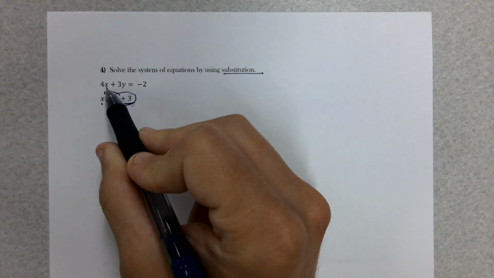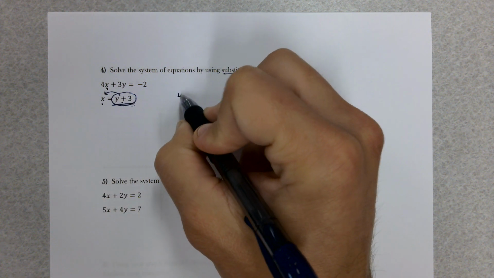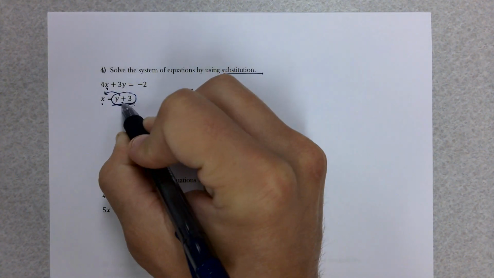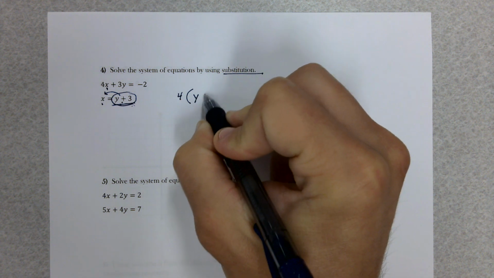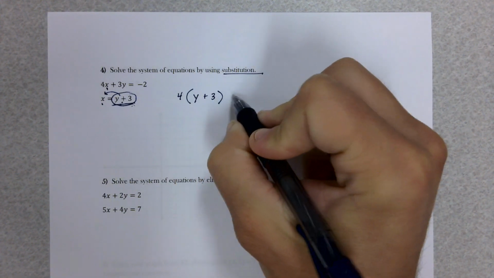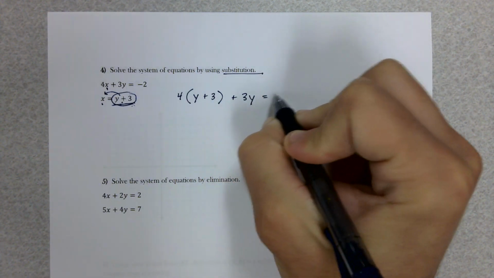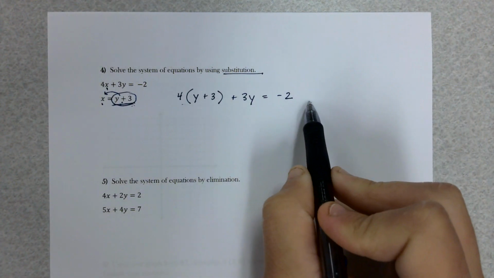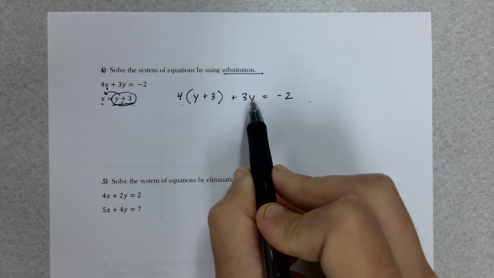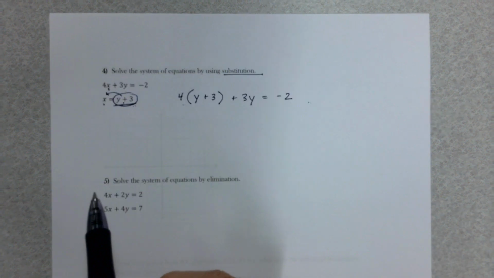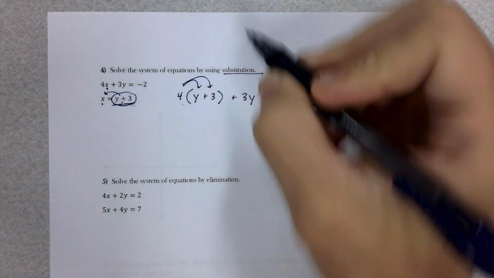So instead of having this x up here, I'm now going to write 4, and then since it's more than one term, it's a quantity, I'm going to put it in parentheses. And now I have an equation with the same variable. I can distribute and I can start to solve.